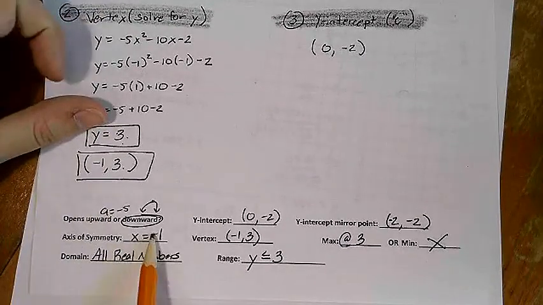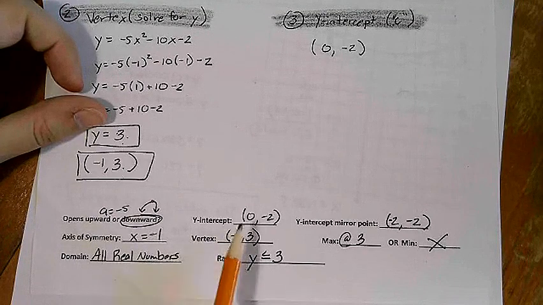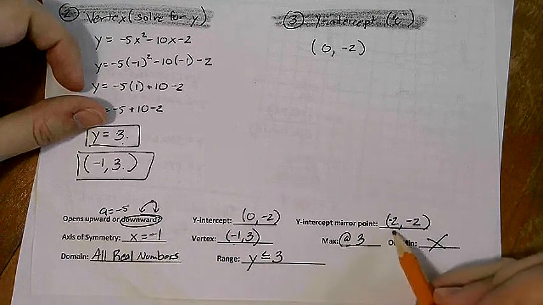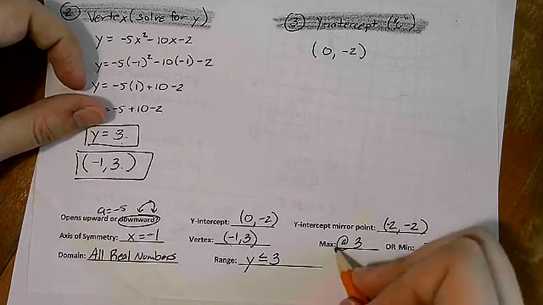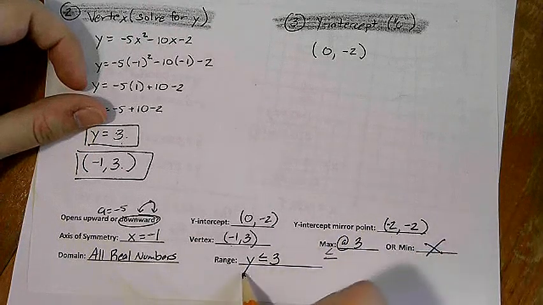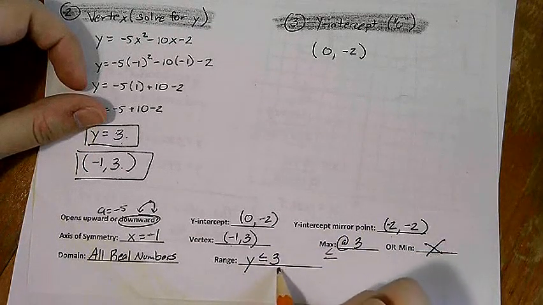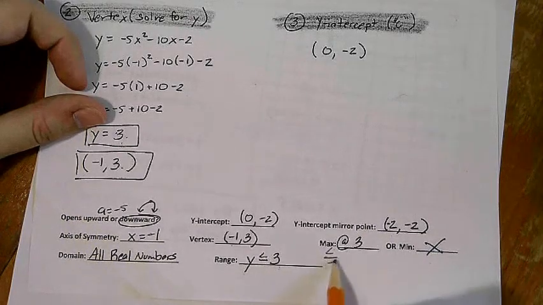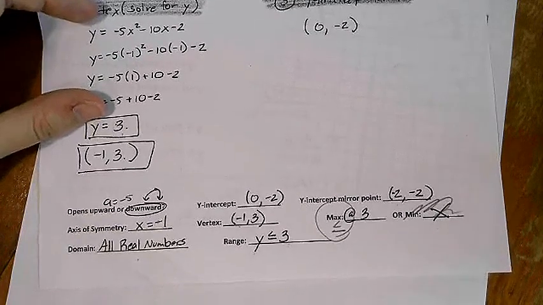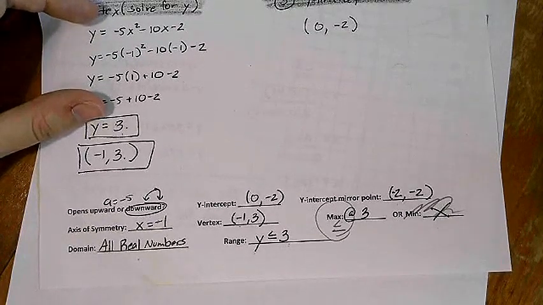Now that we have our axis of symmetry and our vertex, we can reflect our y-intercept across that axis of symmetry. So you get -2, -2. It is a maximum value. So that means that y has to be less than or equal to 3 for your range. It's a maximum, so you can just ignore that minimum there. And domain is always all real numbers. I know that this is challenging, so please email me with questions, all right?